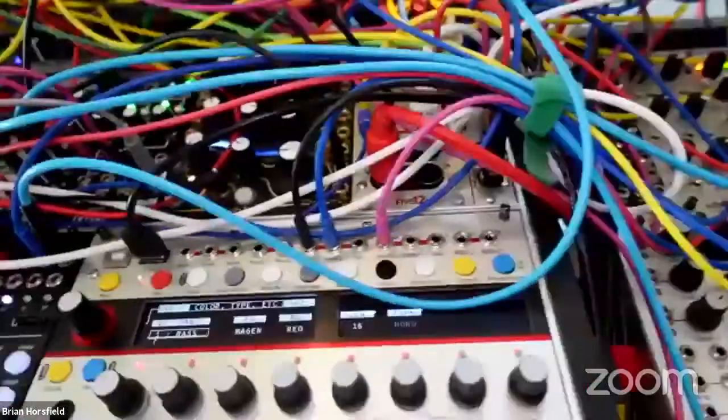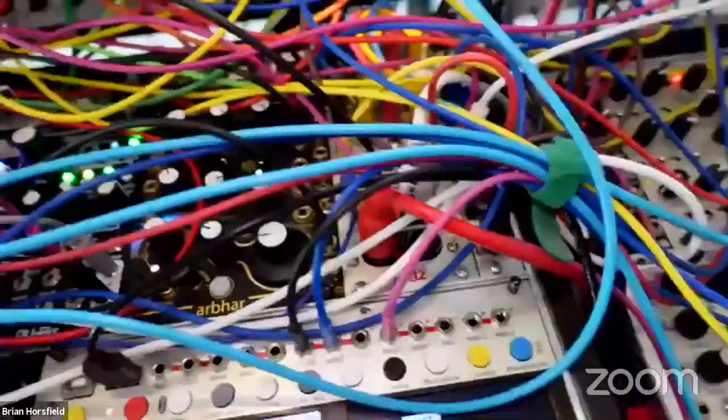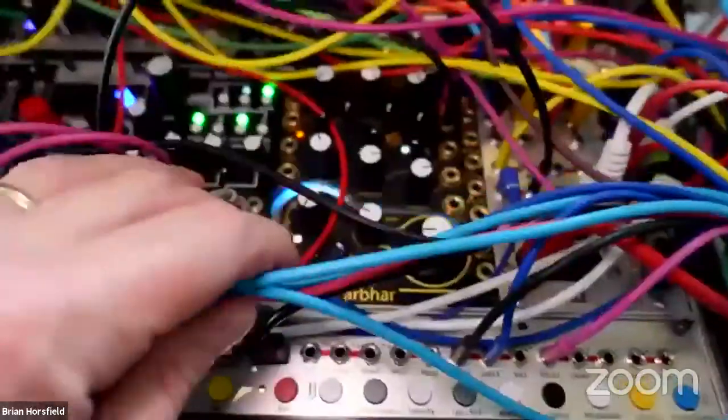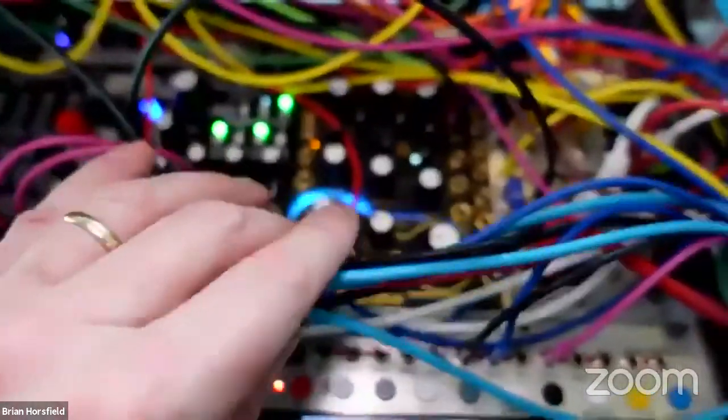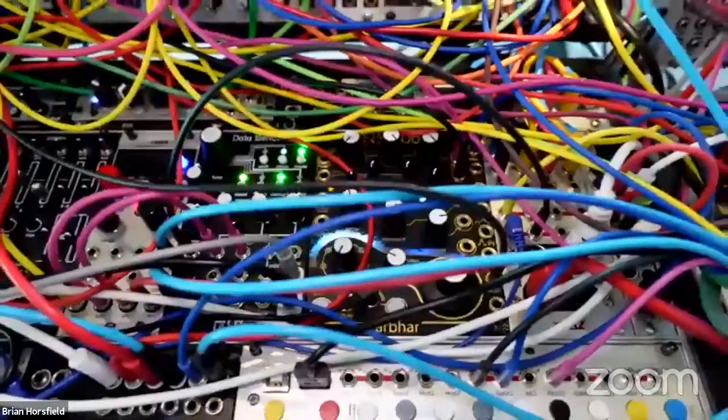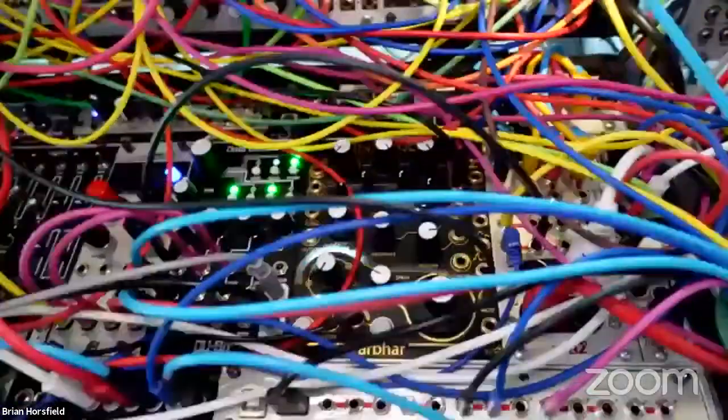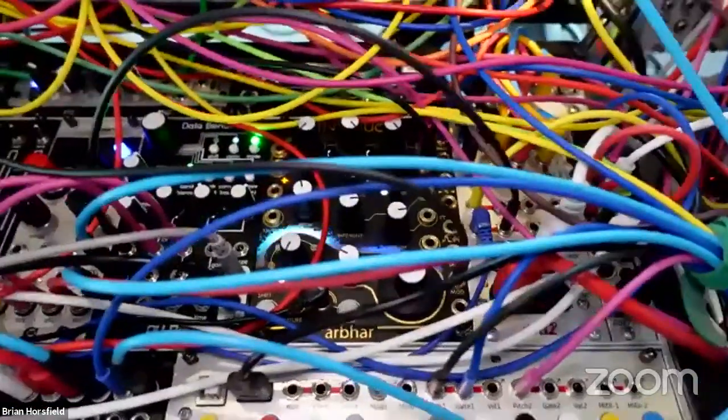What else have we got? So we're getting to the end now. You'll be happy to hear. There's an Arbor in here somewhere, which I haven't had for very long. I created the drones and so on. I think you can maybe hear it.